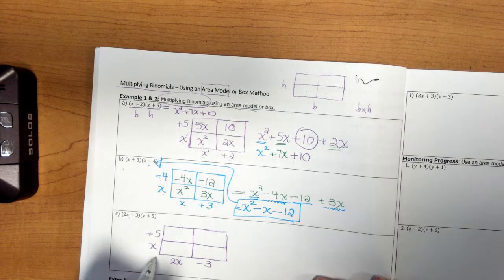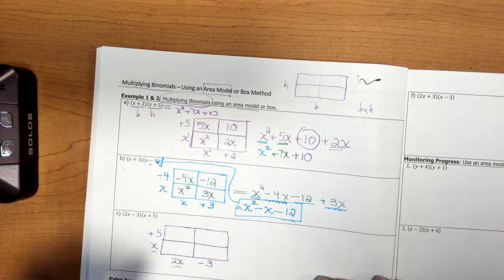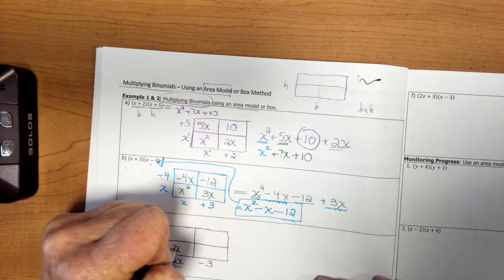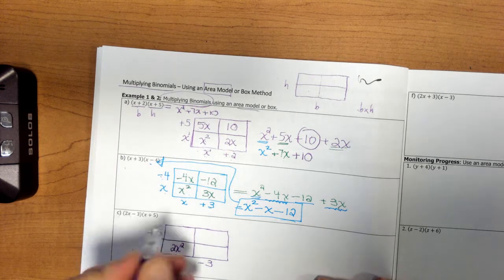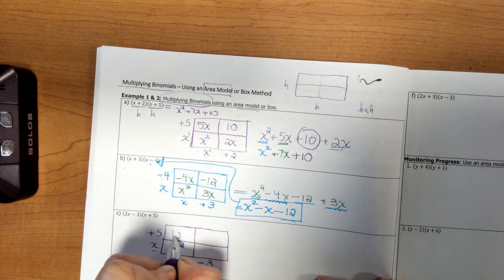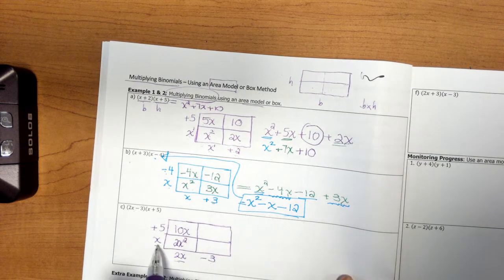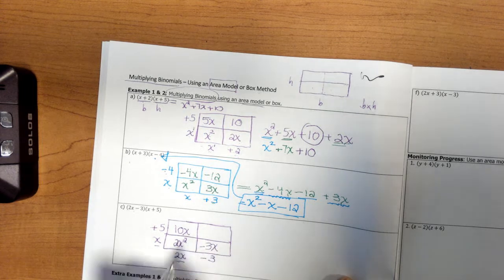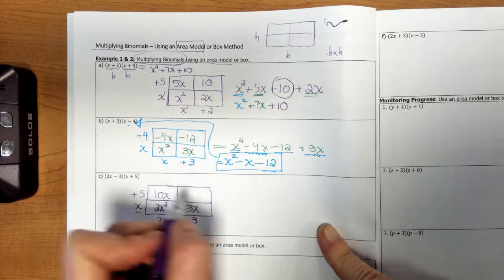Look what I'm multiplying this time. X times 2x. Remember, they've got an exponent of 1 on each one, so 1 plus 1 is 2. So I'm going to go 2x squared. Now I'm going to multiply 2x times 5, which is 10x. I'm going to come down here and multiply negative 3 times x, which is minus 3x. And I'm going to multiply negative 3 times positive 5, and that's negative 15.